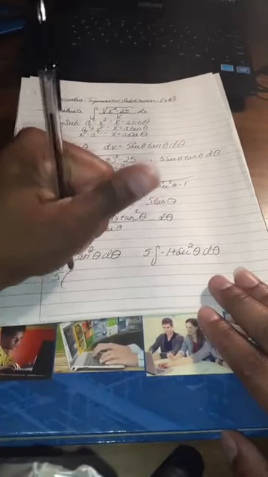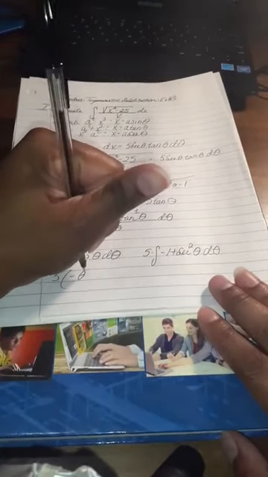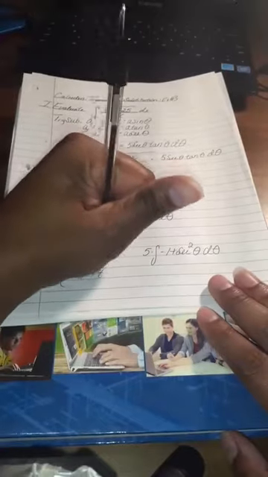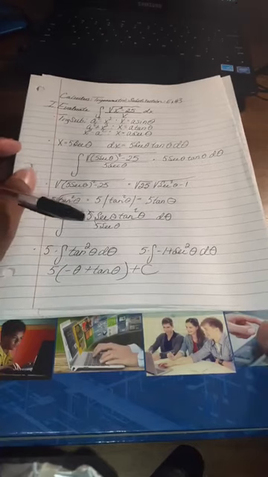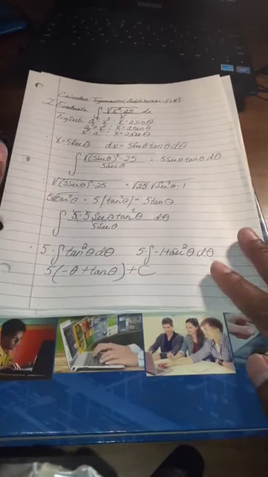And then that just gives me 5 times negative theta plus tangent theta, because the antiderivative of secant squared theta is tangent theta.